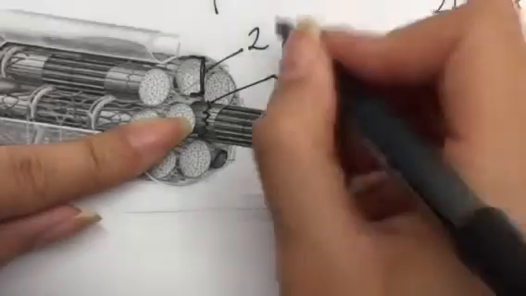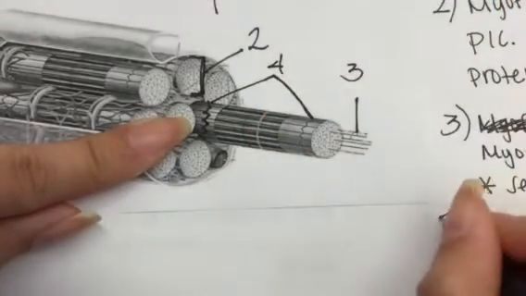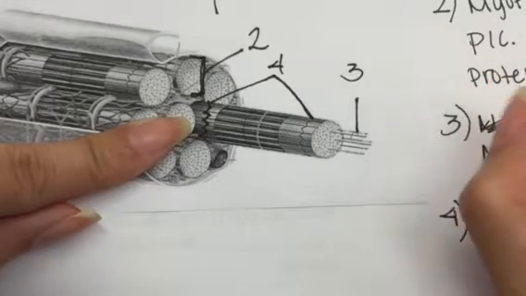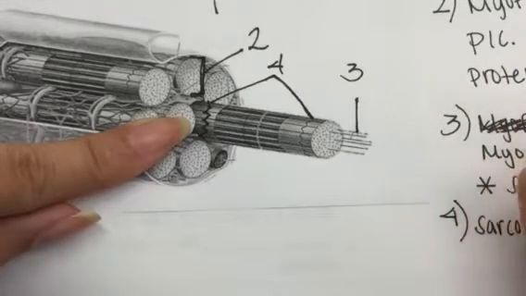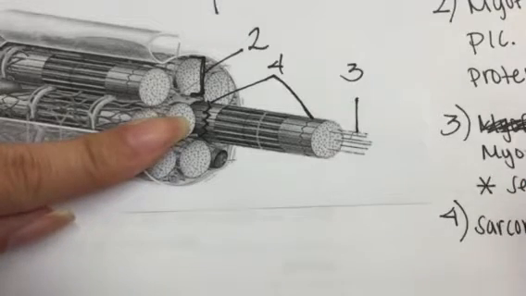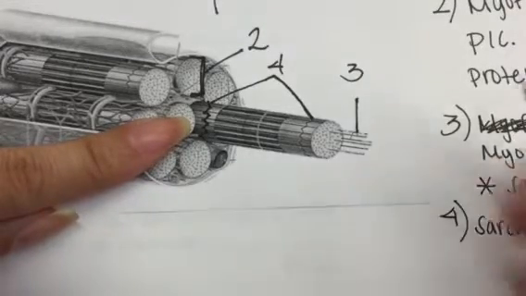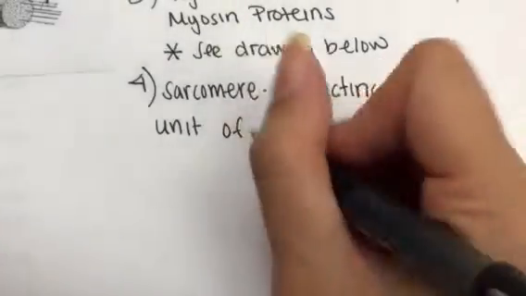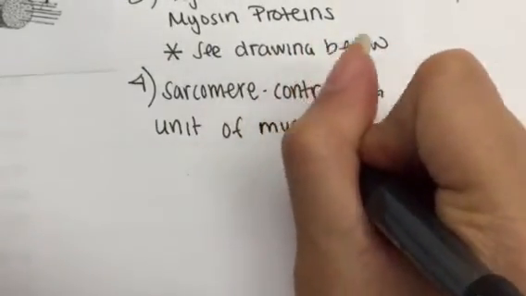Between the two Z lines is number 4. Again, what do you call that from Z line to Z line? Sarcomere. We're going to define sarcomere as a contracting unit of muscle fibers. So whenever you want to flex in order to move, your sarcomeres will contract and get shorter. Contracting unit of muscle fibers.